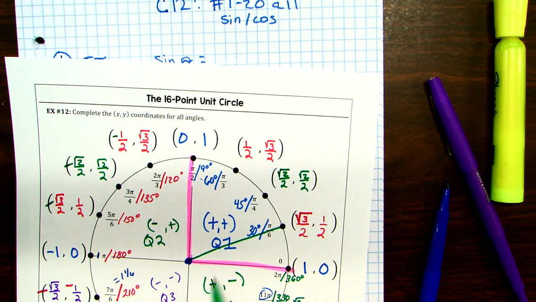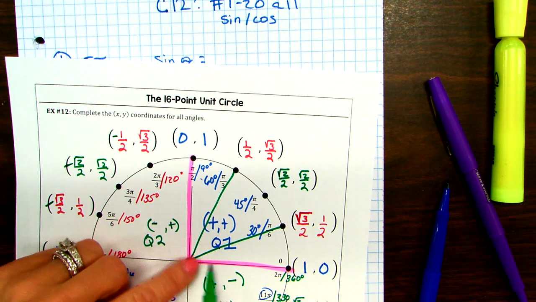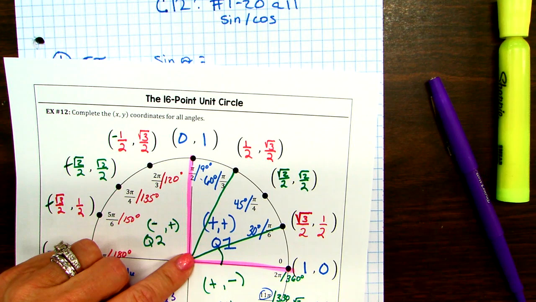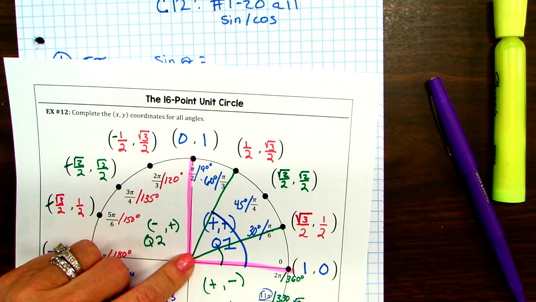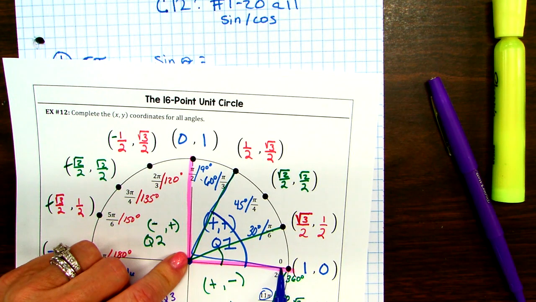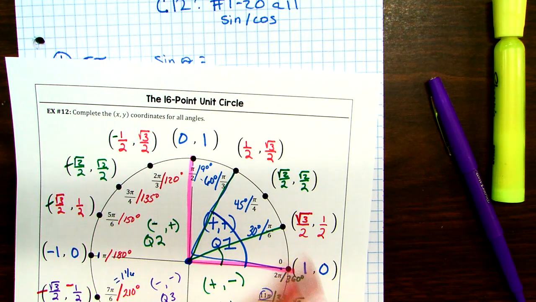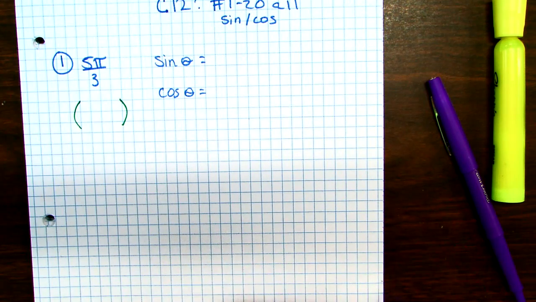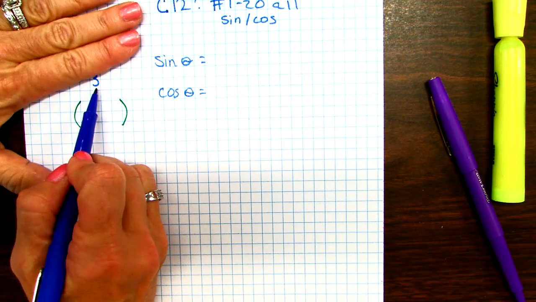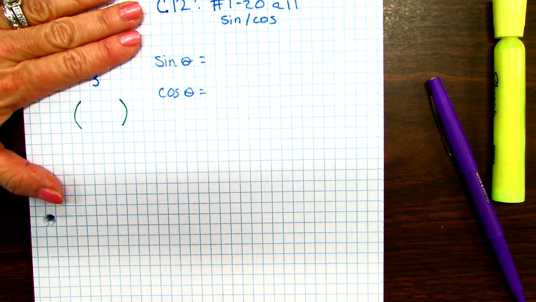1/6 is smaller than 1/3. This angle is smaller than this angle. This piece of pizza is smaller than this piece of pizza. So anyway, I see that. I go pizza in my brain. I don't really say pizza, but that's kind of what I'm thinking.